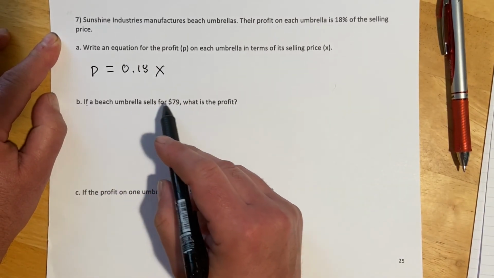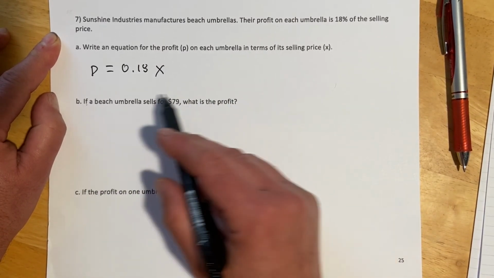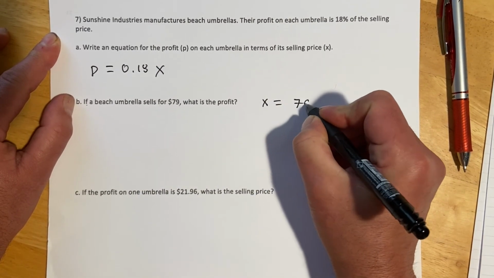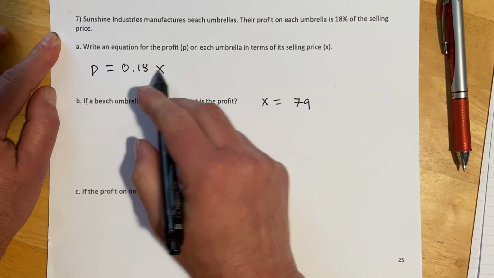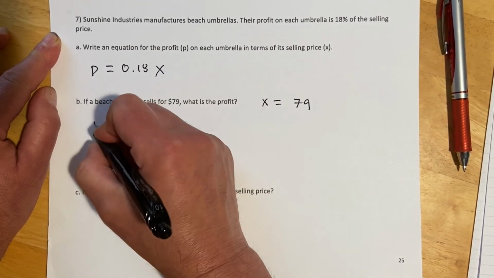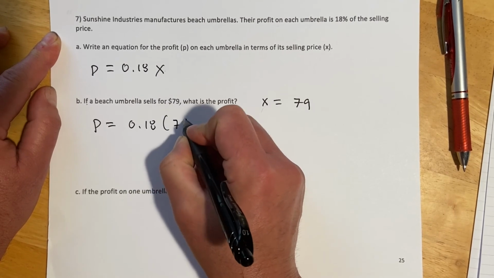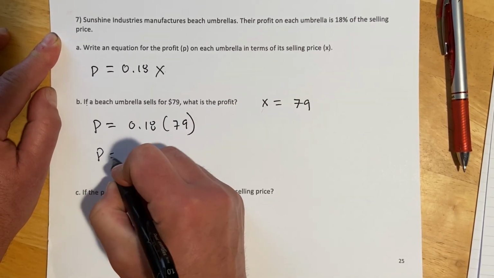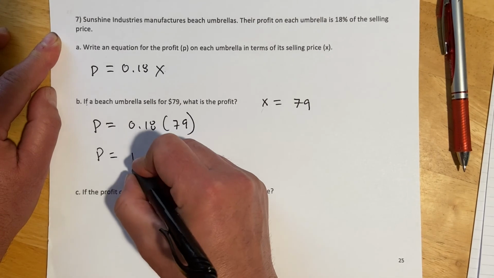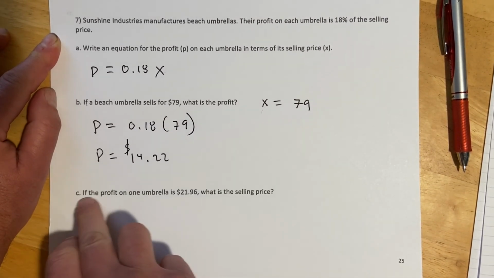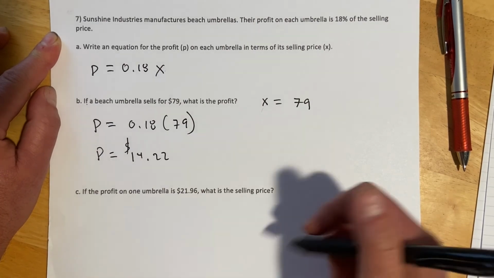If a beach umbrella sells for $79, what's the profit? So this time we know X is 79 because that's our sell price X. So we plug that in here, and then that's going to give us profit is 18% of that amount. And that turns out to be $14.22.